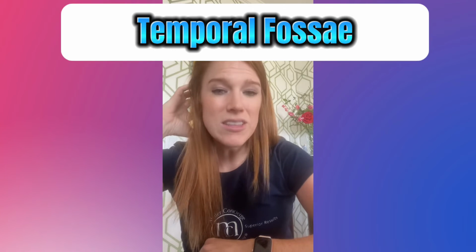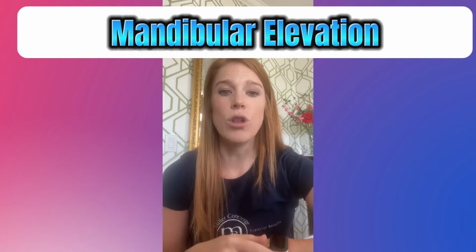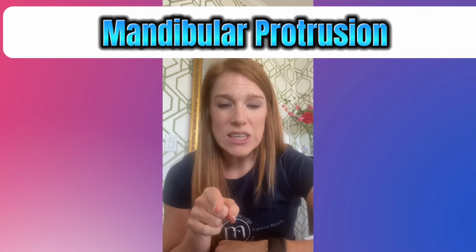So your temporalis is a pretty big muscle. It's going to go along your temporal bone or your temporal fossa, and it's going to attach into your coronoid process. It is involved in mandibular elevation, right? So closing, mandibular protrusion, and something fun called ipsilateral excursion of the mandible. So ipsilateral excursion is essentially single-sided movement of the mandible, right?